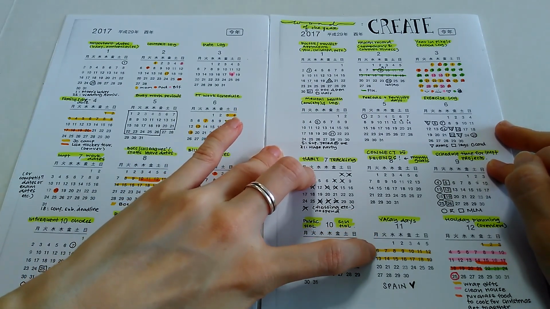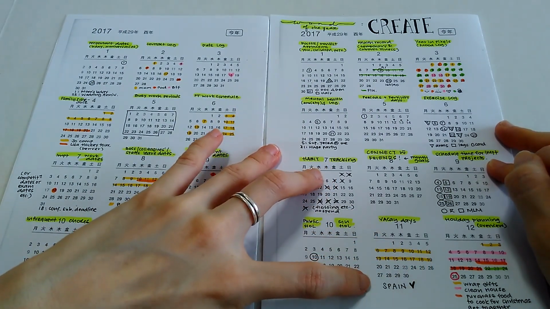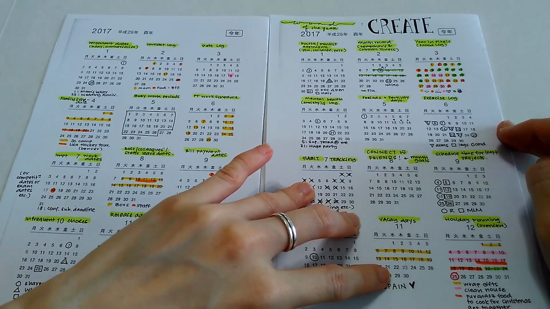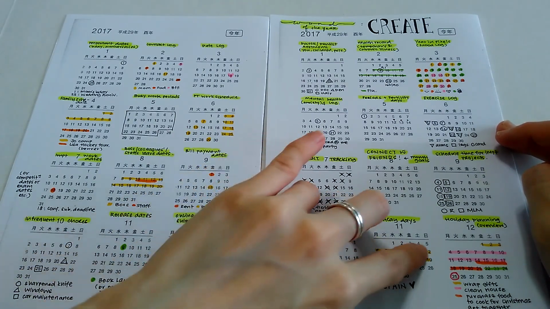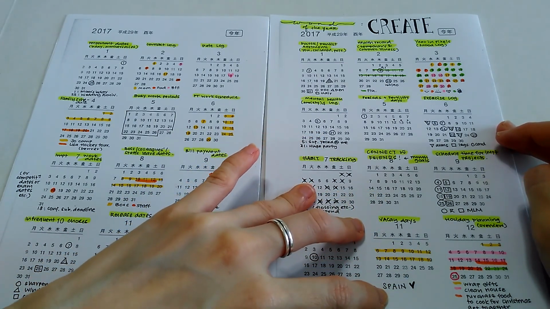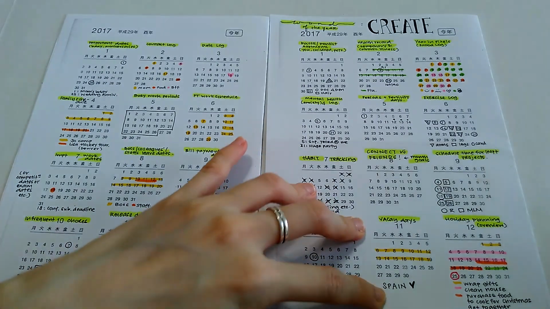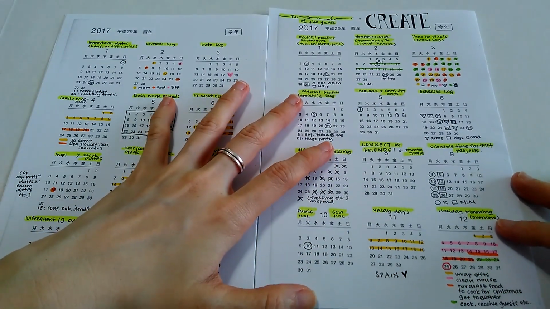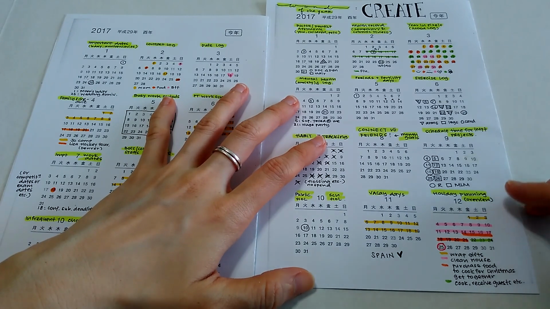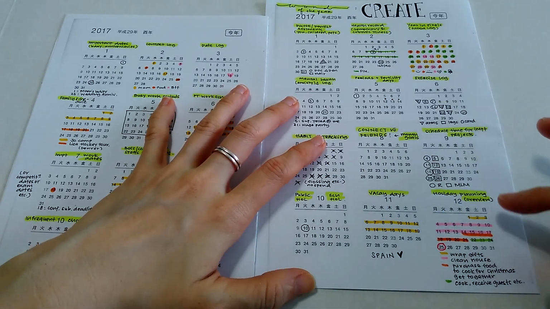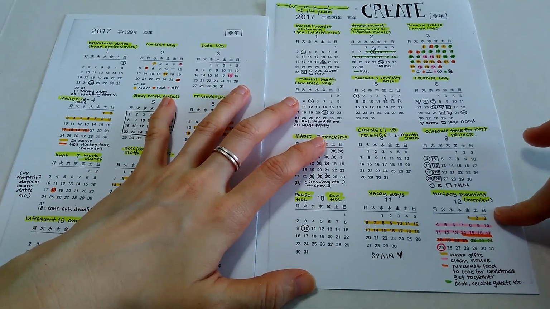So maybe from this day to this day, I went off to Spain. So I might highlight this space, these two lines, and say, oh, okay, I was in Spain here. Then I don't recommend this, but then you might write very small. This is an overview for holiday planning.